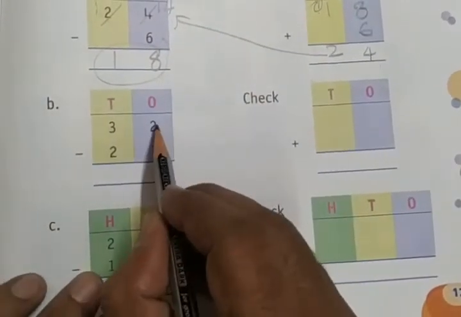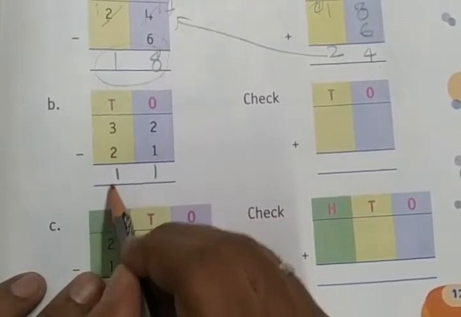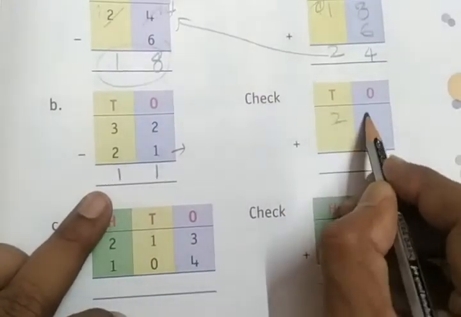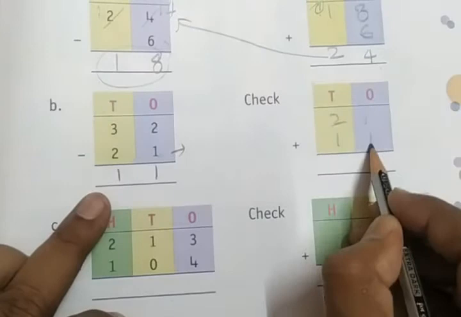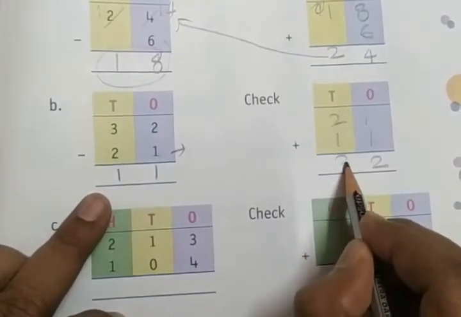Okay, 2 minus 1 is 1, 3 minus 2 is 1. So this 21, write down here, plus the answer 11. 1 plus 1 is 2, 3 plus 1 is 3, 2 plus 1 is 3, 32.